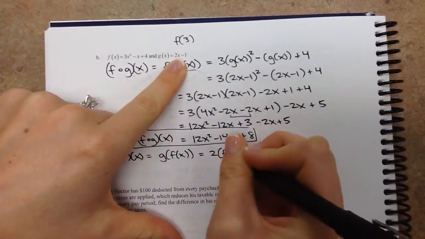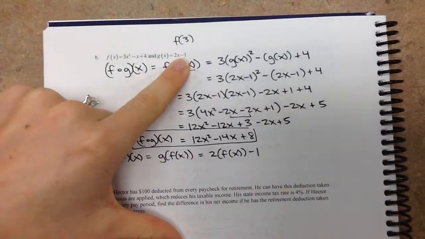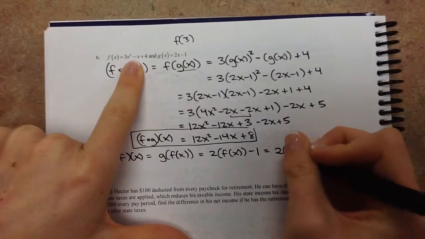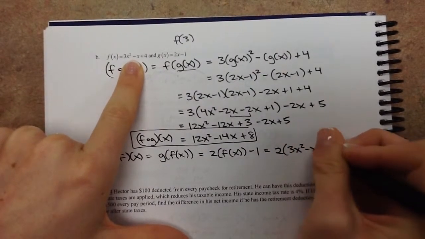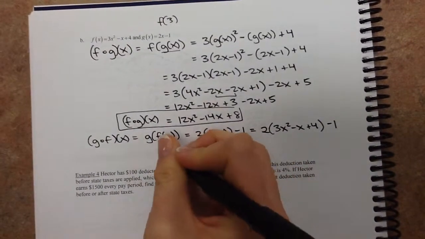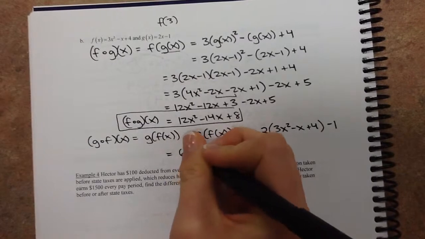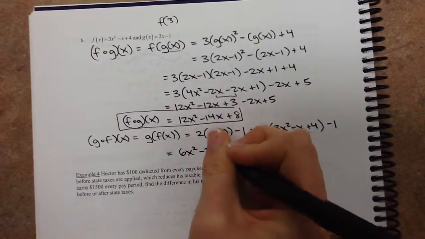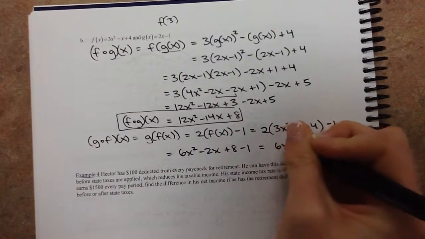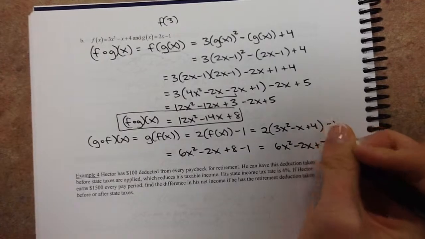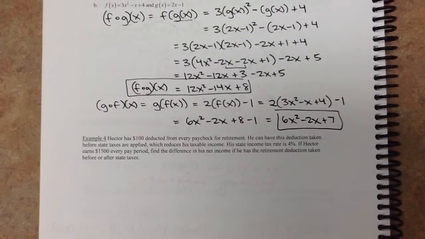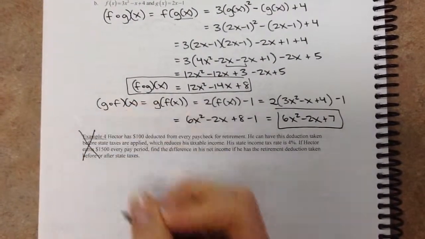So 2 times f of x, minus 1. I'm going to replace this f of x with its actual value. So f of x is this guy right here. And don't forget about the minus 1 on the end, and I can just simplify that up. So 2 times 3x squared, 2 times negative x, 2 times 4, minus 1, and finally, combine those constants on the end. Okay, so that would be my final answer here. And since the video is already getting a little long, I am just going to skip over this problem.